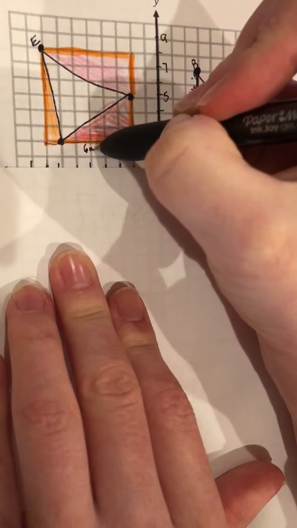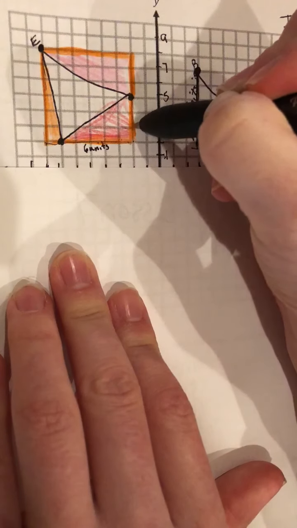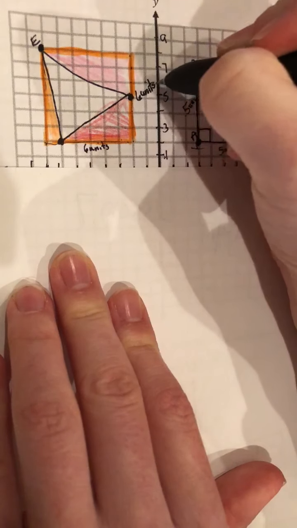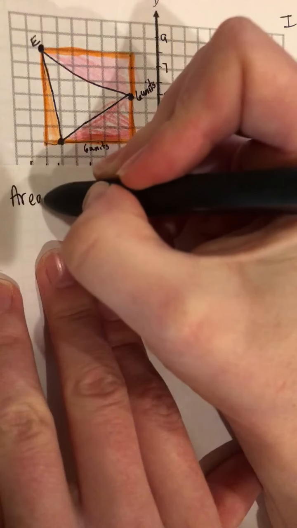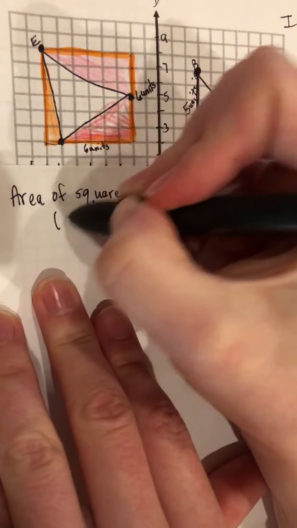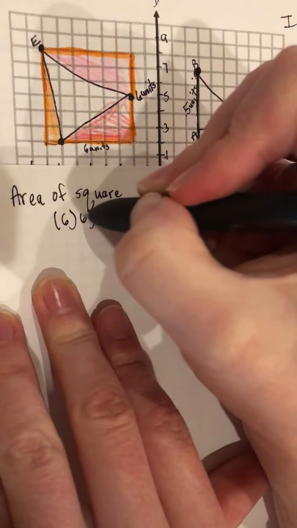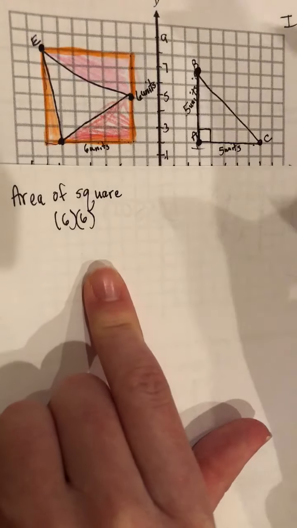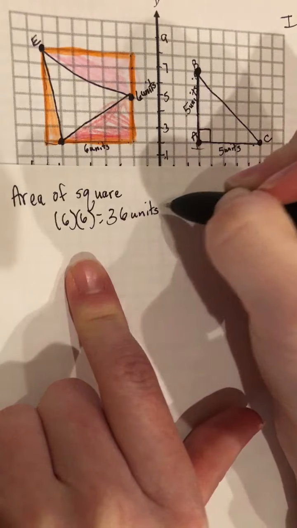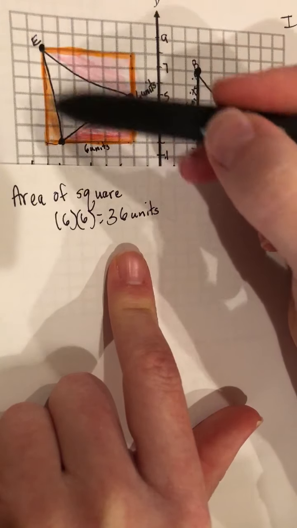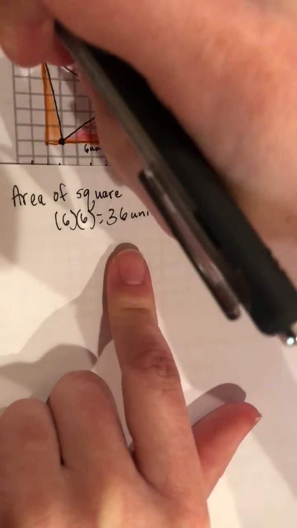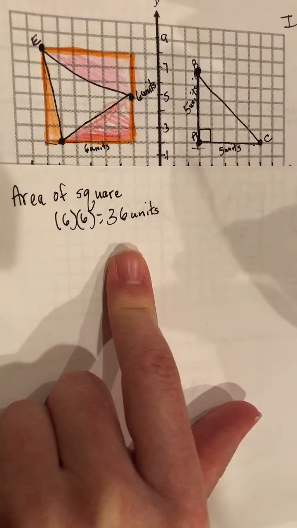So this is 6 units by 6 units. So it is a square. So I know the area of a square is base times height. No dividing by 2 because it's a quadrilateral, so base times height is 36 units squared. So now I need to find the area of all of these triangles around it, and then I'm going to take it away from the square, so I'm going to subtract them.